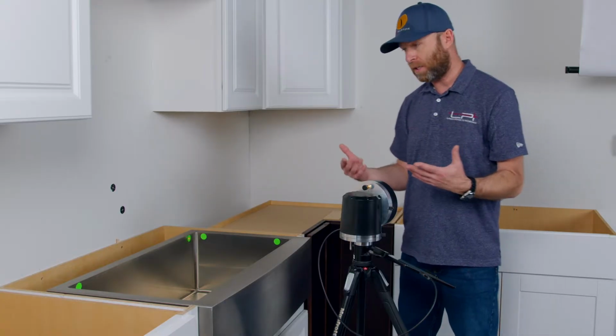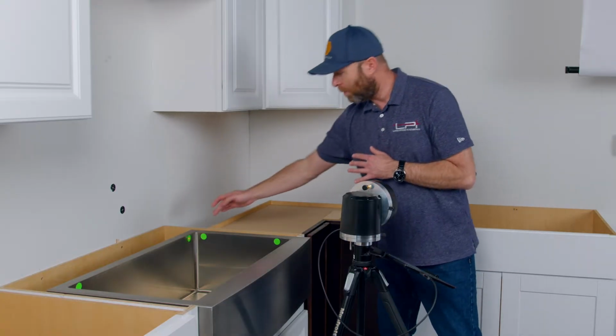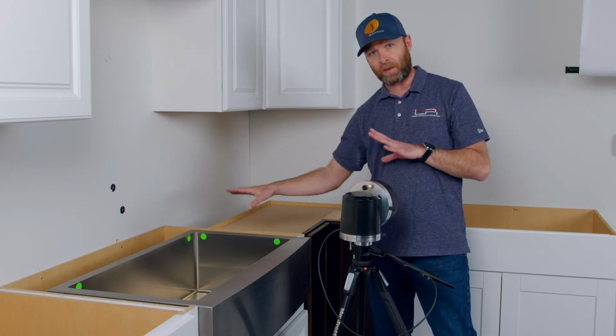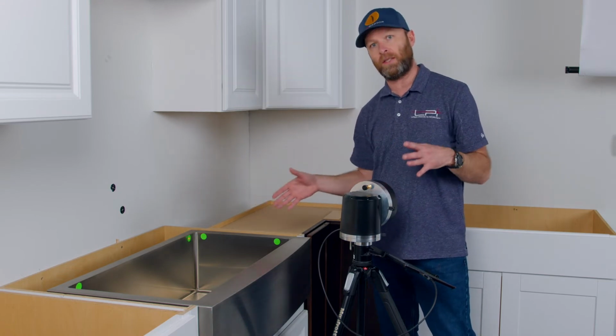Now I've already took the time to use our radius gauges to measure what this radius is in the back corner here. It is a 3/8 inch radius.